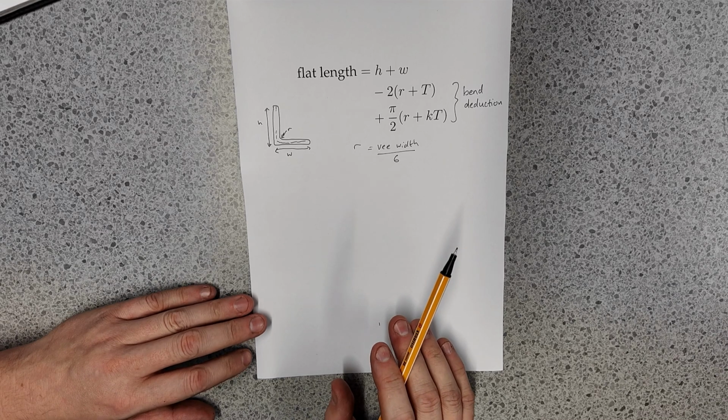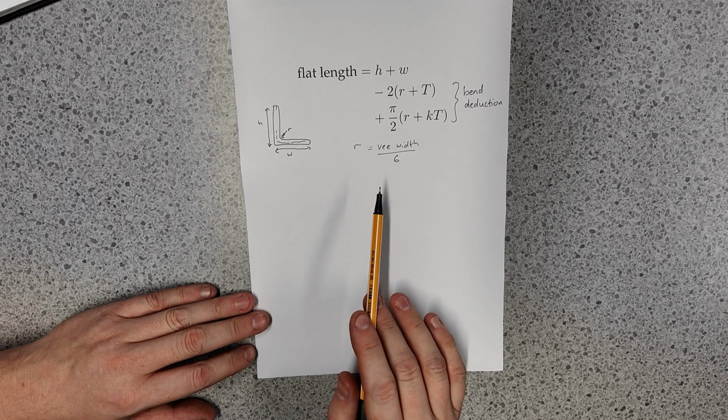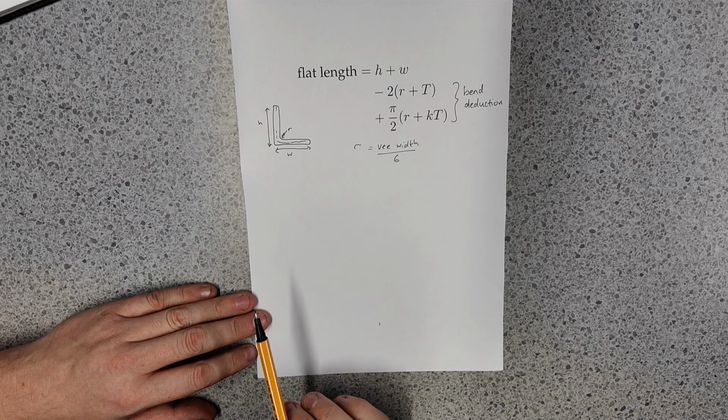Anyway, what we're going to do now is show how we can compute R and K from some measured examples.